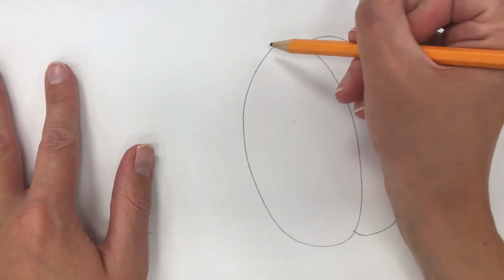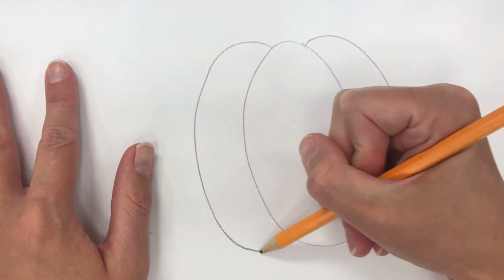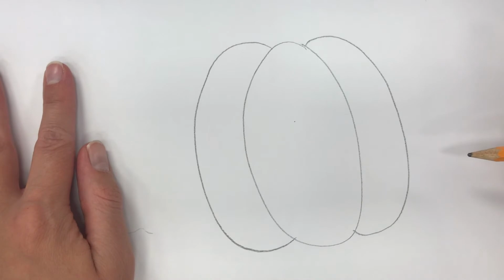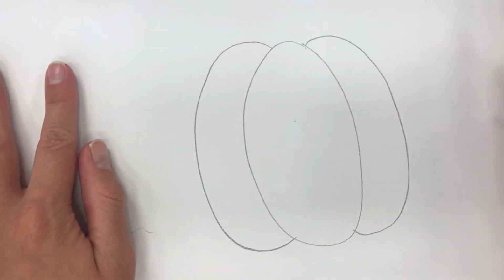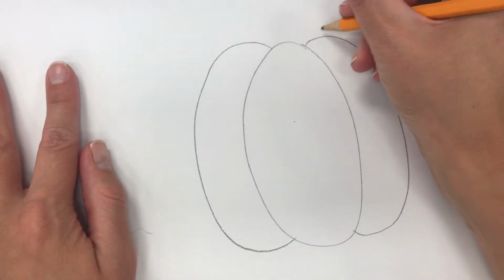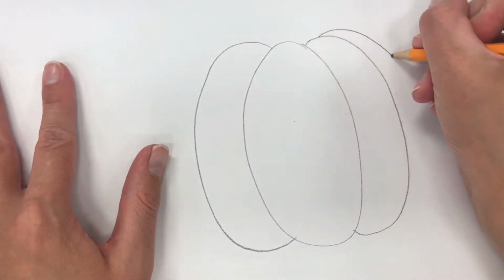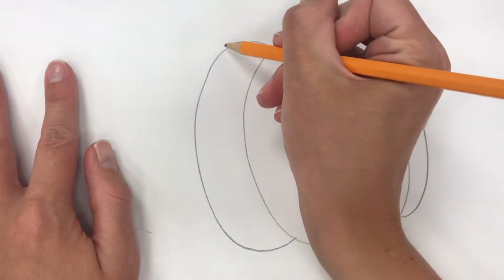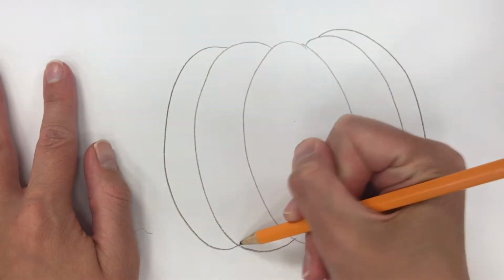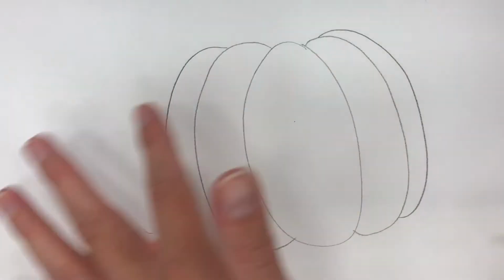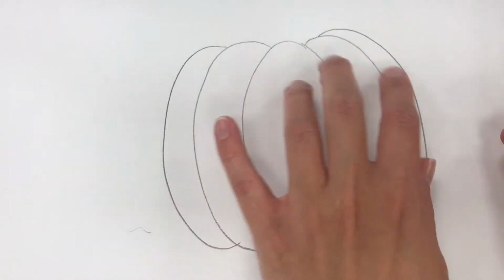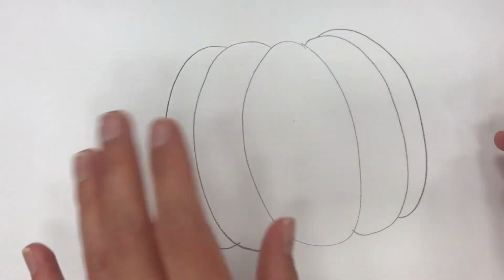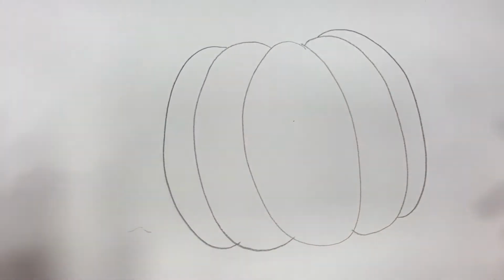It almost looks like a giant ear, doesn't it? Big elephant ears. Okay, there's my other segment. Now I could stop here or I could keep going, depending on how big you want your pumpkin to be. I'm going to go ahead and draw a couple more segments using that same shape, keeping it connected. Okay, so that's all you need to do to create a pumpkin form on your paper. It looks three-dimensional because it's using those curved lines. We're not doing circle pumpkins or square pumpkins. We're giving it a little bit more of a three-dimensional feel.